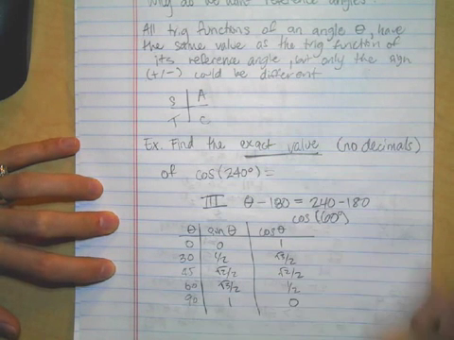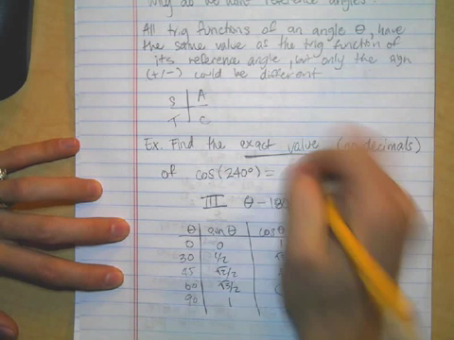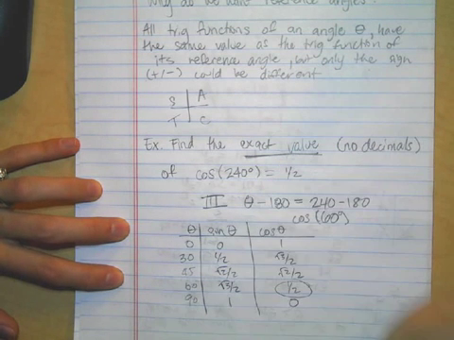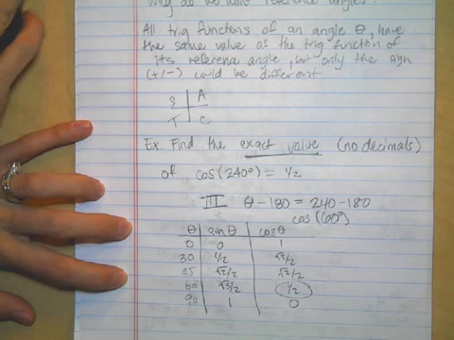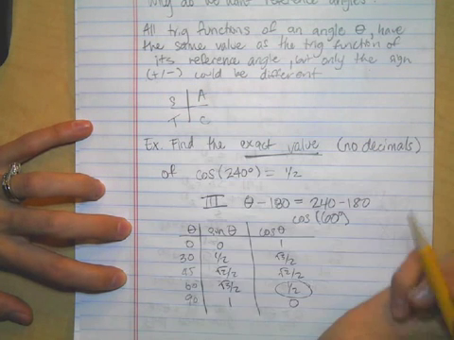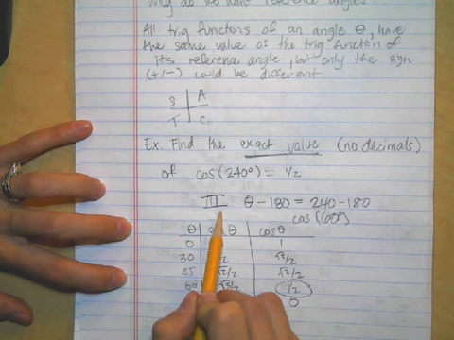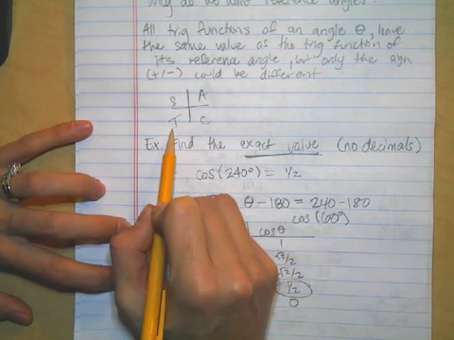So, cosine of 60. I'm going to look at cosine of 60. Cosine of 60 is here, so 1/2. My answer is 1/2. However, it says all trig functions of an angle have the same value as the trig function of its reference angle, but only the sign, so positive or negative, could be different. So let's look. We said ours was going to be in the third quadrant, right? In the third quadrant, we have T.